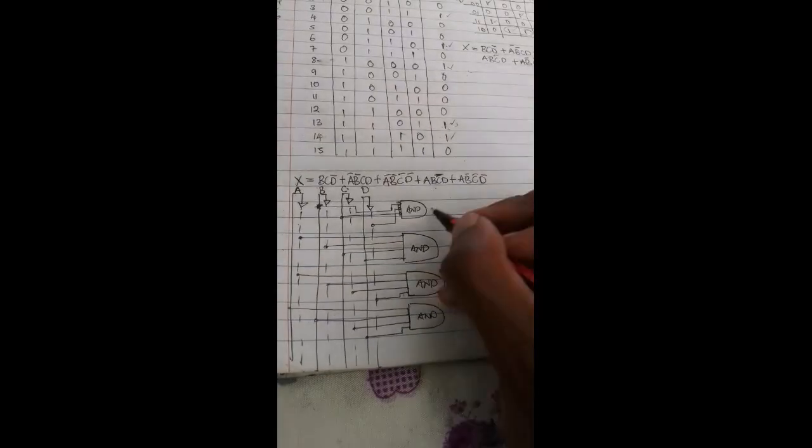We have an AND gate. All of them are running into a plus, so that's an OR gate. All of these inputs are running into an OR gate, and the output of the gate is going to be X. So this one runs there, this one runs there, like this.